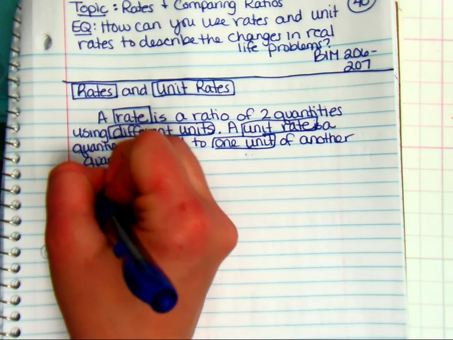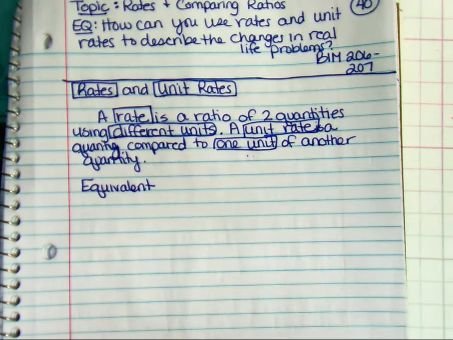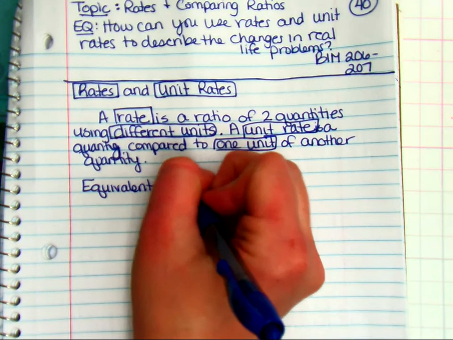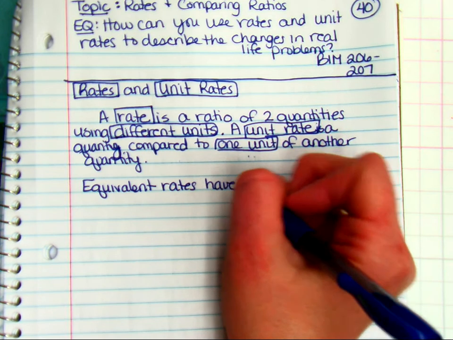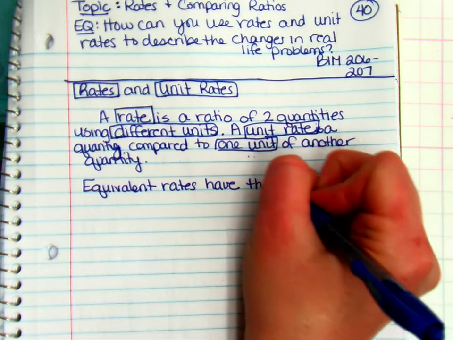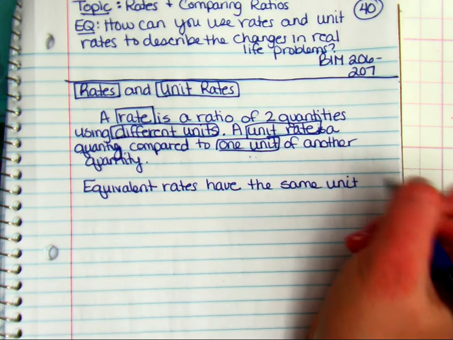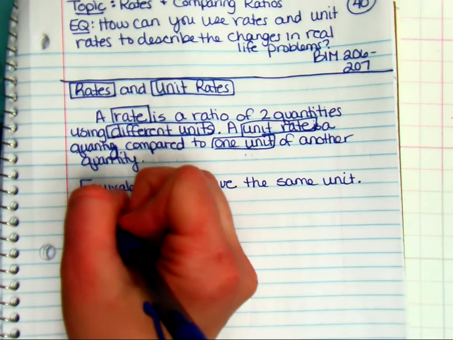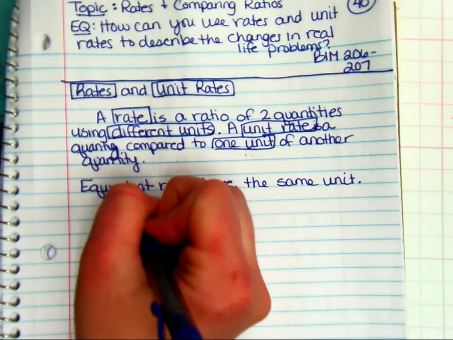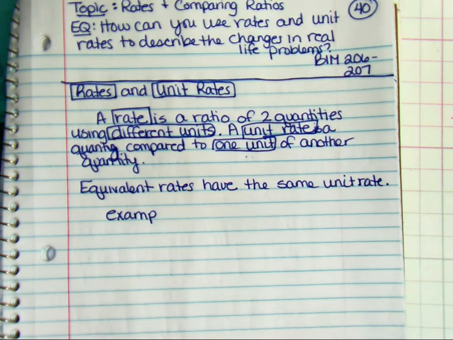Now remember, equivalent means the same. So equivalent rates have the same unit rate. I just needed to finish that phrase.